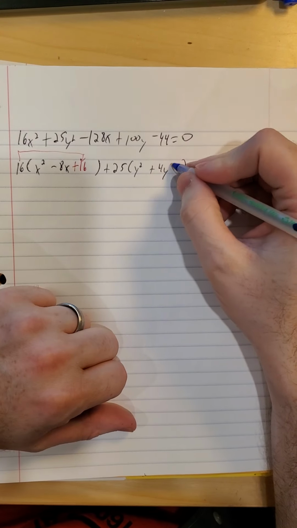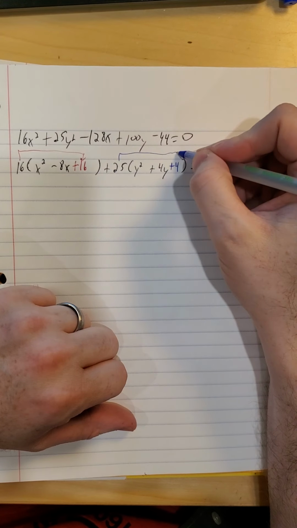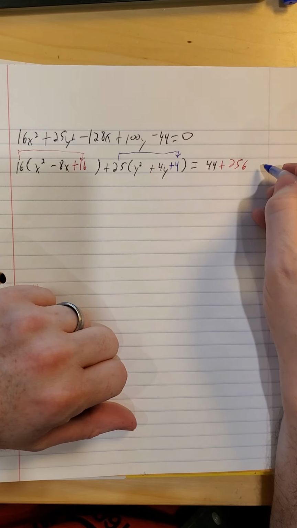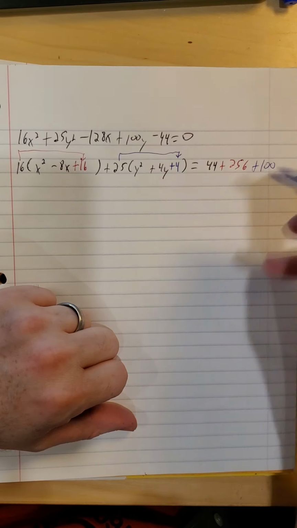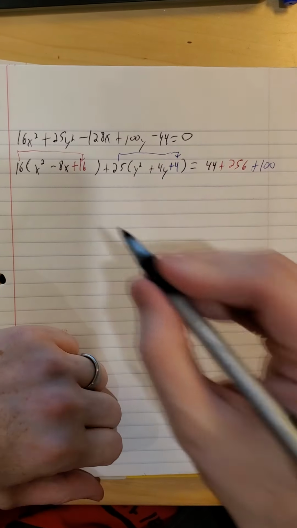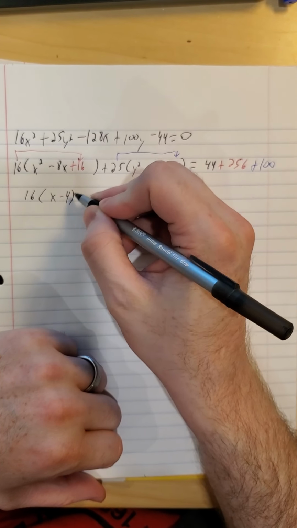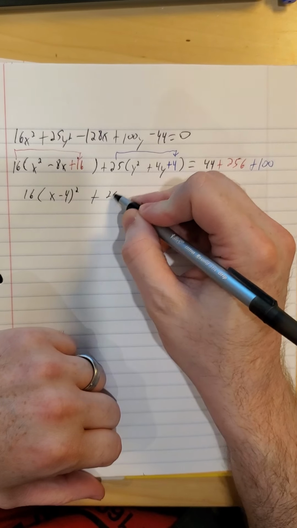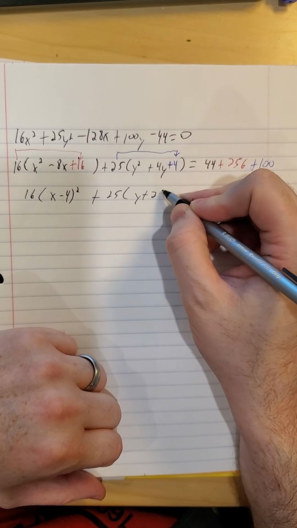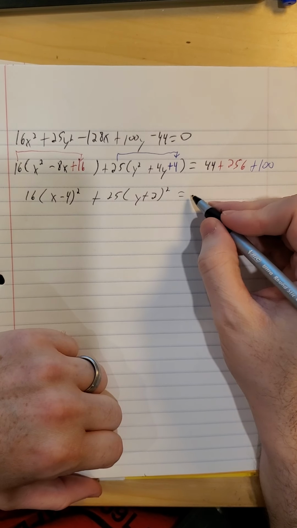Similarly, half of 4 is 2. 2 squared is 4. I'm going to write a plus 4, but don't forget with this 25, that's really worth a plus 100. So I'll add 100 to both sides. Okay, so we have 16 by x minus 4 quantity squared plus 25 by y plus 2 quantity squared is worth 400.